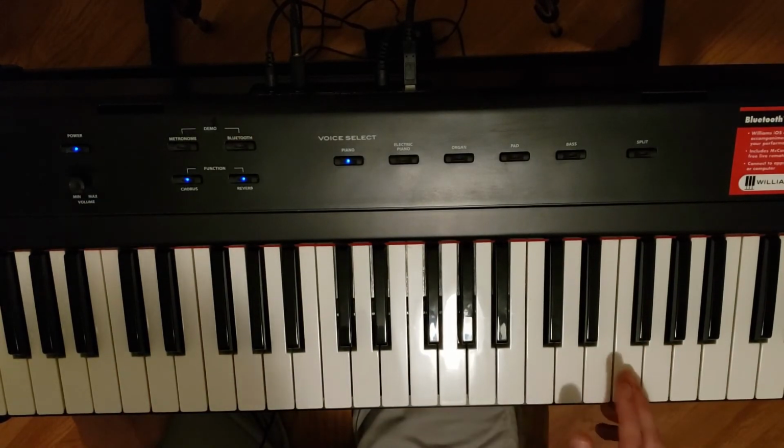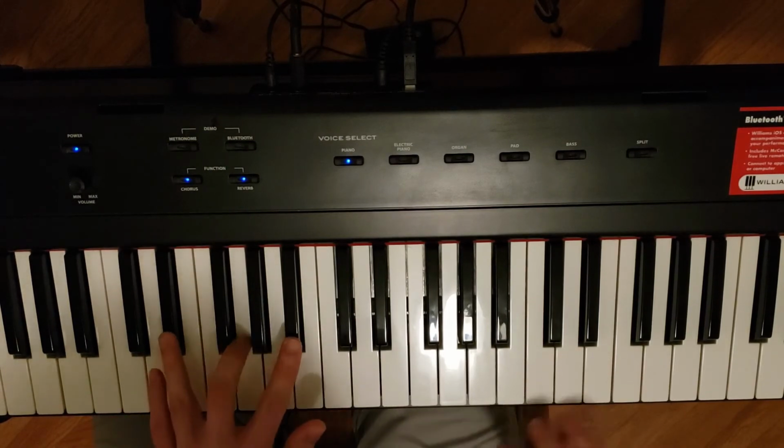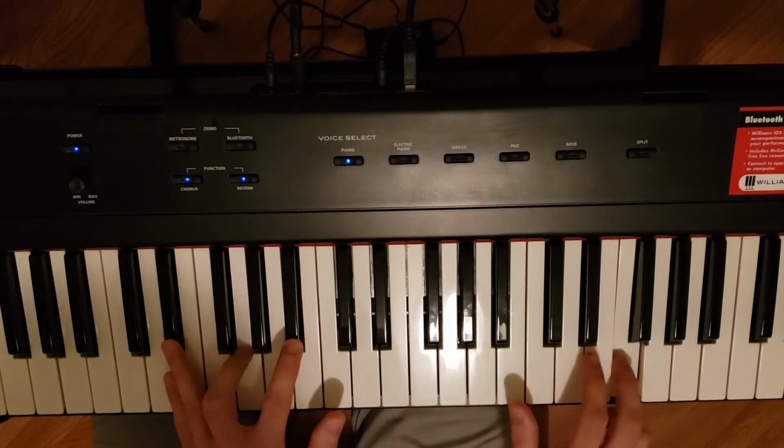What's the point of the ostinato in this song? I don't really know. Again, it's just a case of it sounds good. It's just a good color.